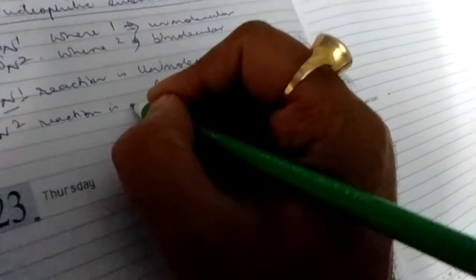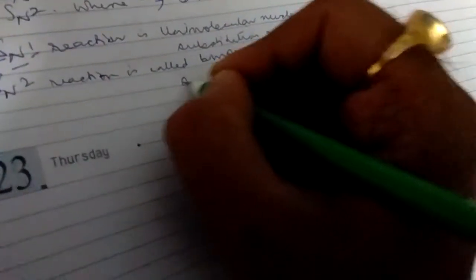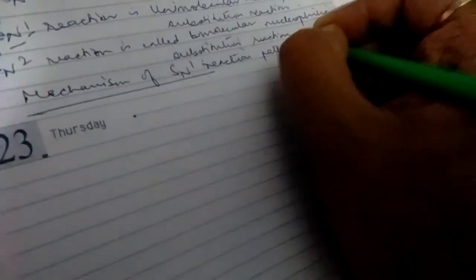And similarly SN2 reaction, this pathway is called bimolecular nucleophilic substitution reaction. Now pathway means mechanism. Now first we will study the mechanism of SN1 reaction. SN1 reaction pathway. Now why is it called SN1?